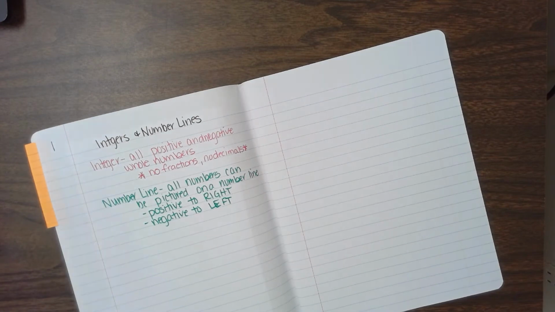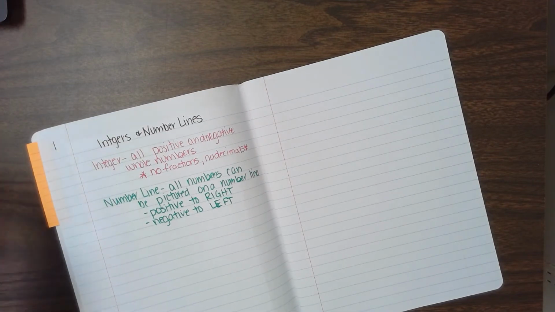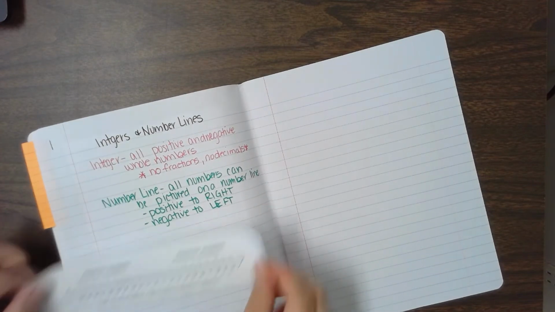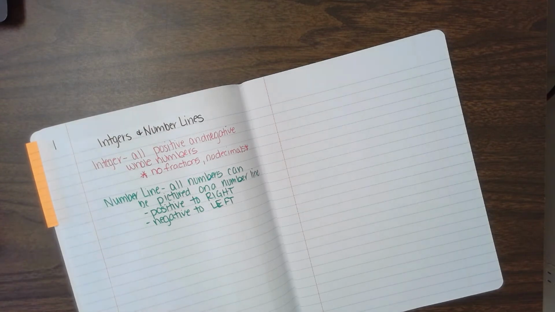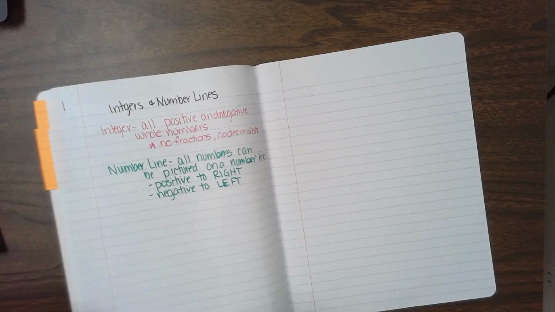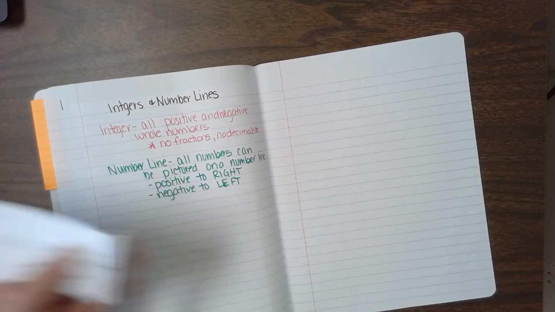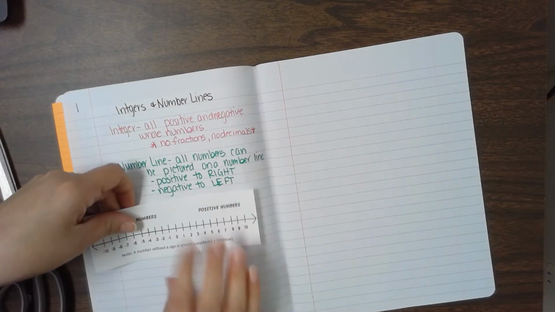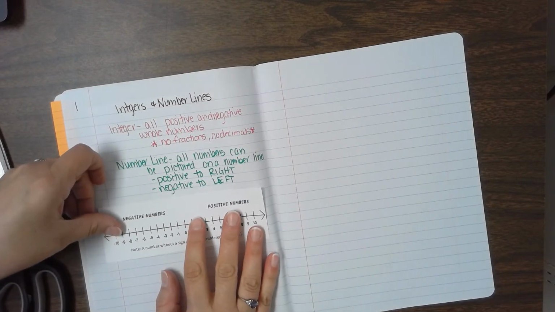Okay, so now this is where we want to take our strip of paper or our number line. I'm actually going to have to trim it down so that it fits. So I just cut clear across, and I'm going to trim this so that it fits, and I'm going to glue this in.